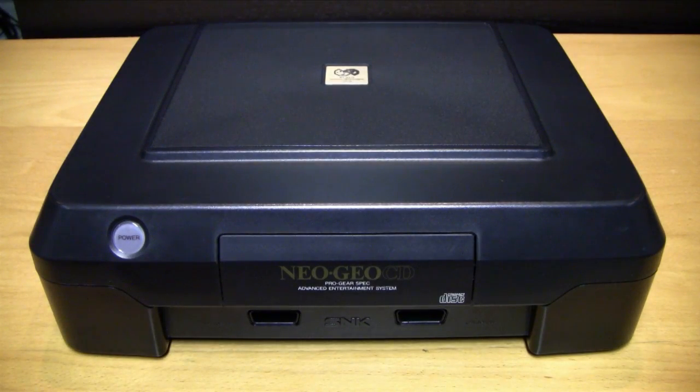The Model 1 has a motorized front-loading CD tray. You can also play audio CDs on the system. The Neo Geo CD is also region-free, so there are no region locks. So you can play Japanese games and also the North American versions of the games, like the PAL games, on any system, but depending on the region of your system, the system and also all the games that you will play on this system will be in a specific language.